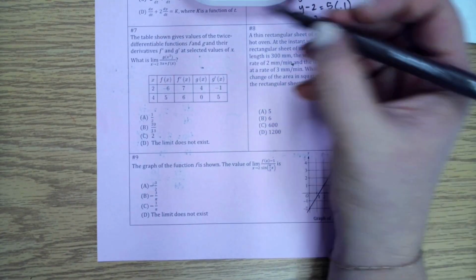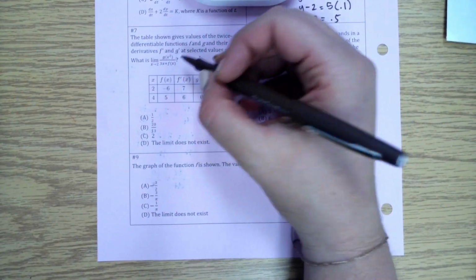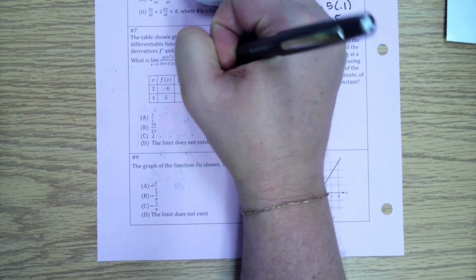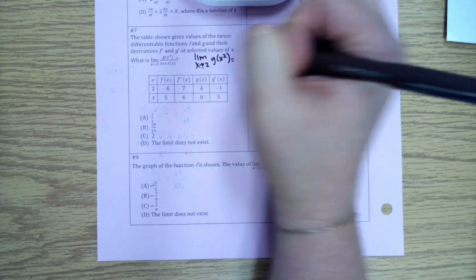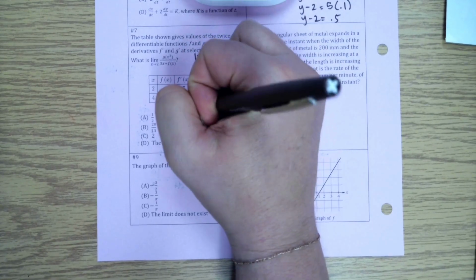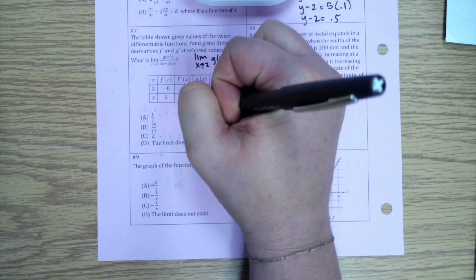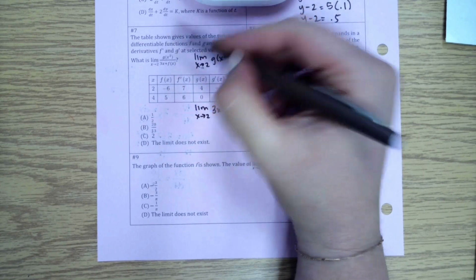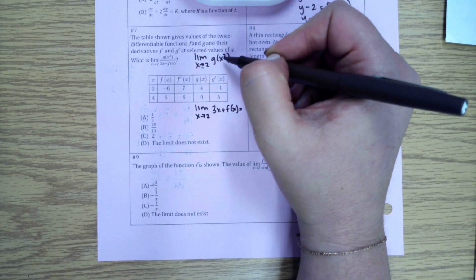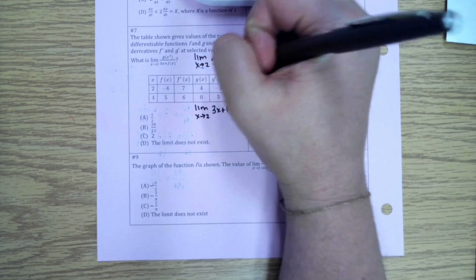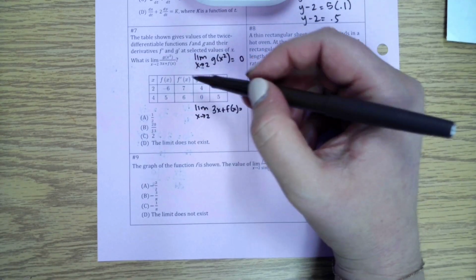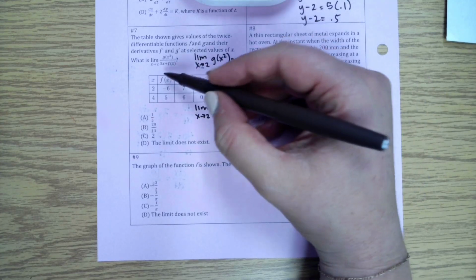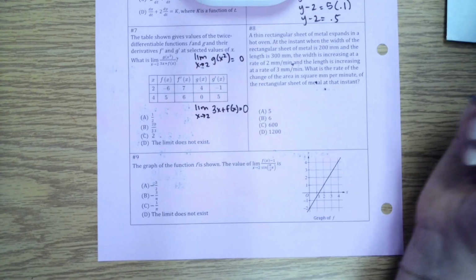Okay, then for number 7, we have a limit here. So let's compare the limit of the numerator with the limit of the denominator. The limit of the numerator, we're going to go 2 squared, that's going to be 4. So g of 4 is 0. And then when we plug 2 into the bottom, I'm going to have 6 plus f of 2. f of 2 is negative 6, so this will also be 0.